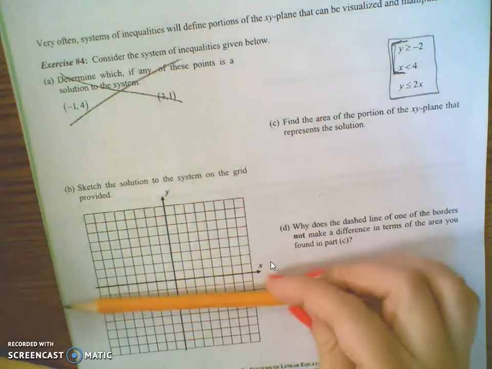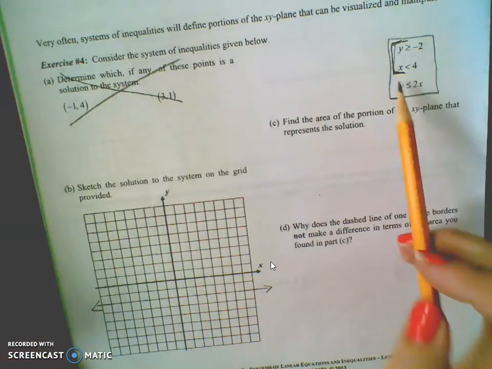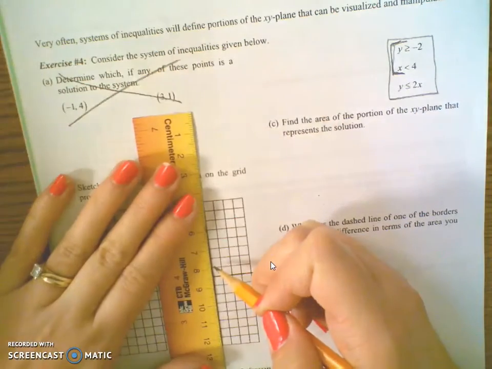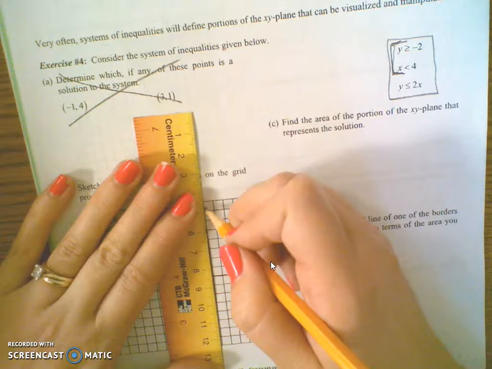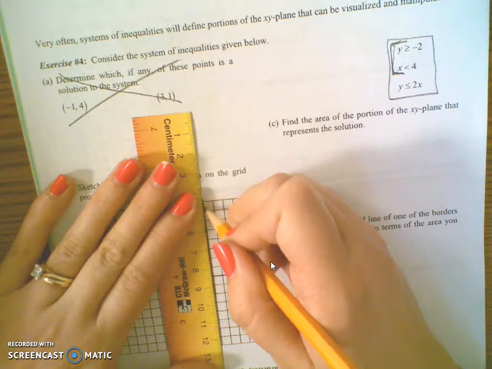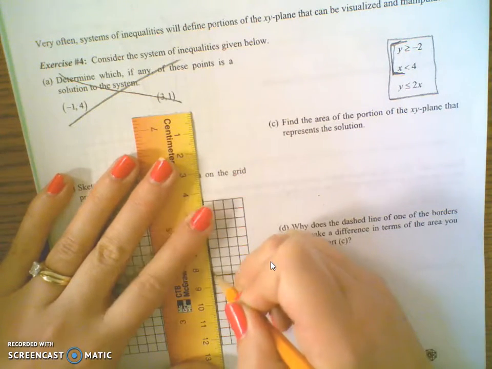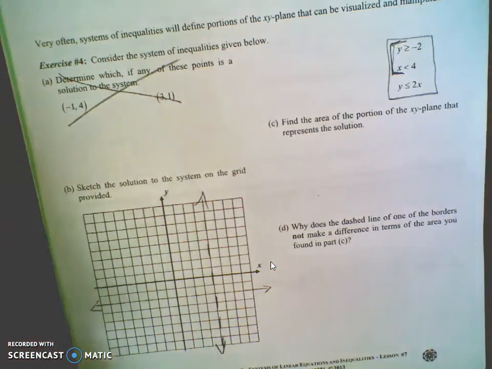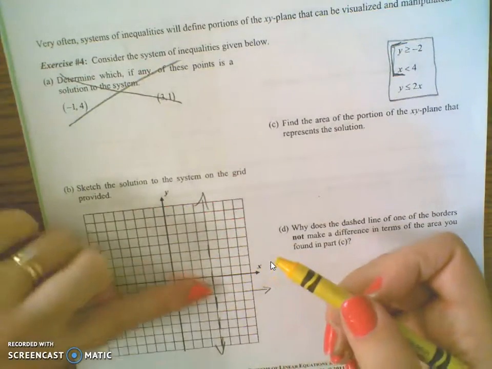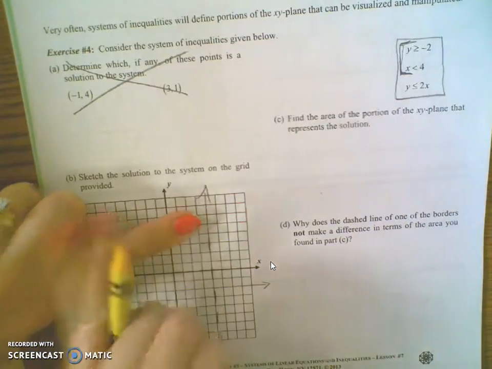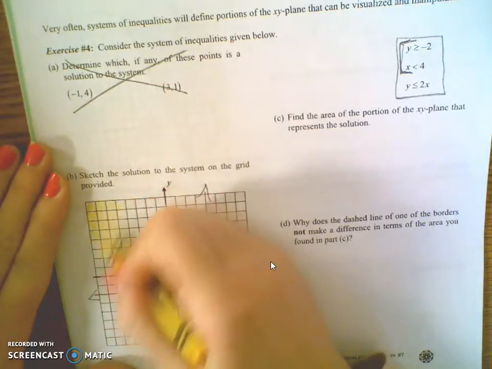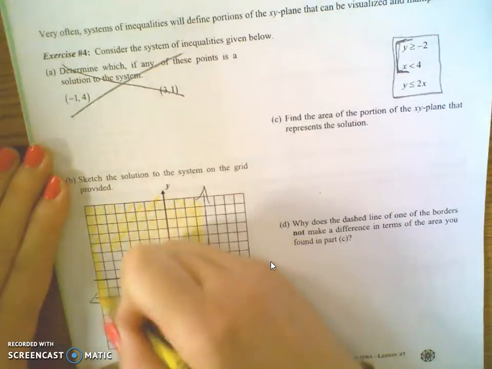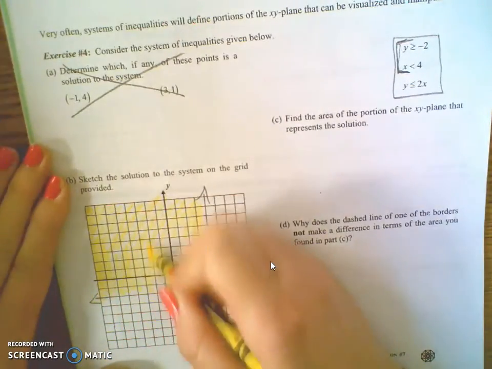And I'm looking at everything above that, and then x is less than 4, so here's where x is 4. I'm going to have a dashed line, and x is going to be less than 4. So I'm looking for everything that's above this line and less than this line. So I'm looking at this portion of my graph right here.